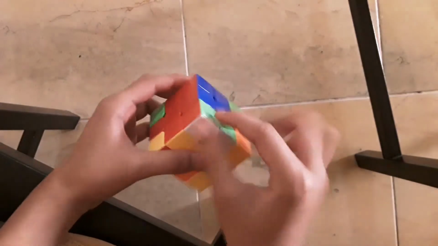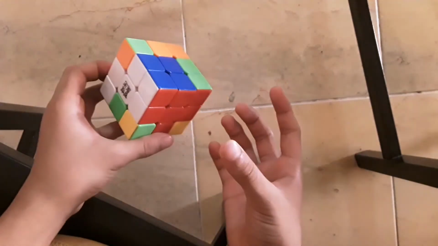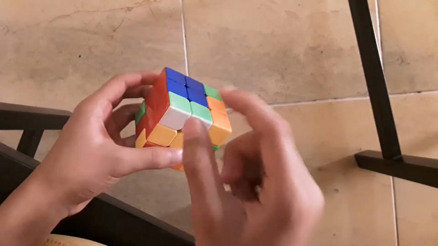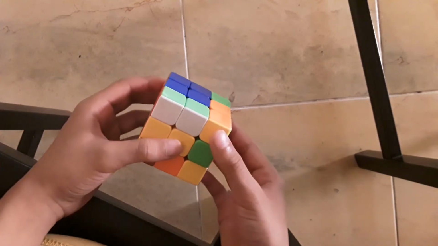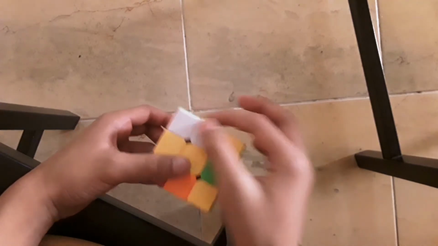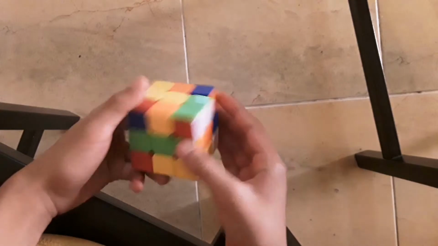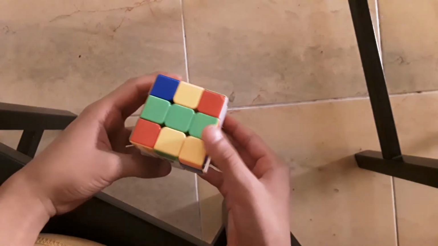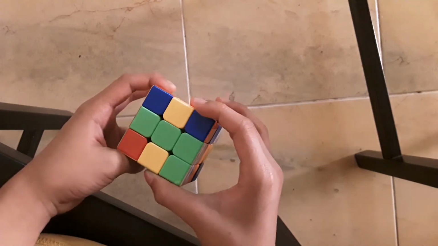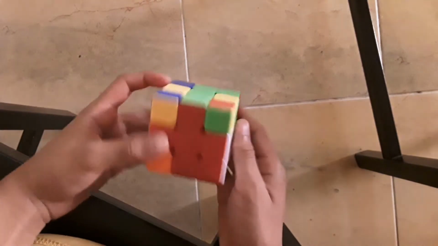Okay, so now we have one 2 by 2 block. See there? Okay, so now we have one bar over here where it's not supposed to go in. So face it like this, so this is the bar, and do U prime R prime U, then do X, which is face to the bottom, then do R prime, then do X Y prime.